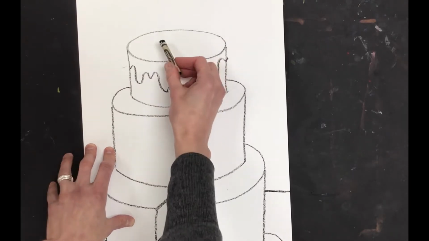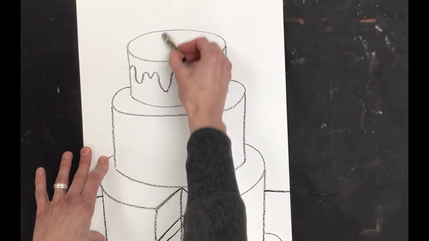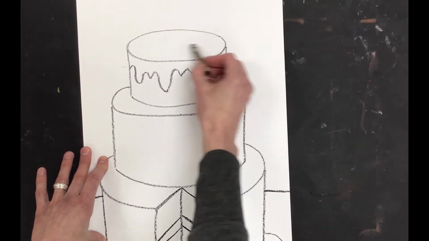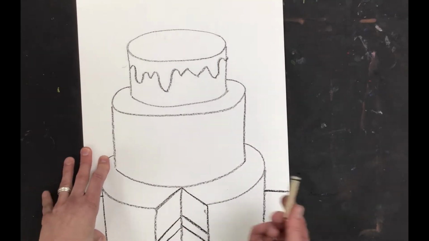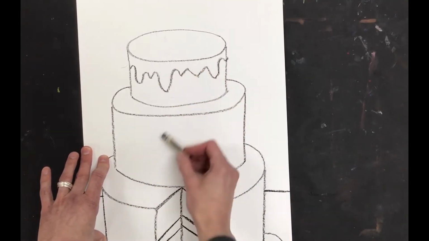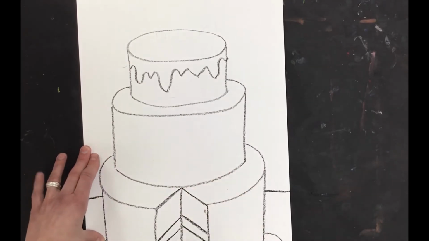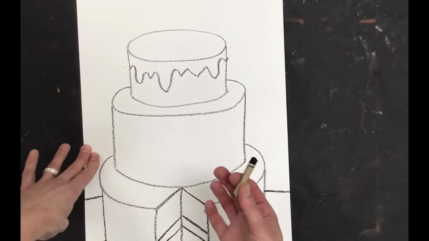Or maybe I wanna make this into a unicorn. So I wanna have, you know, the horn is going to be here, maybe the ears are going to be here, and maybe I'll have these be some eyes. Maybe this is gonna be a snowman, so I'll be putting eyes and nose and buttons and things like that. You can design your cake however you want to. You can be your own professional cake decorator.